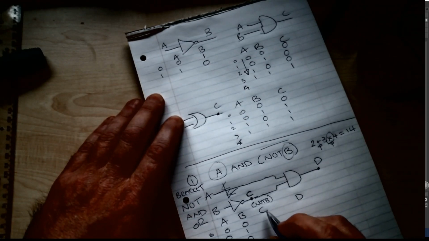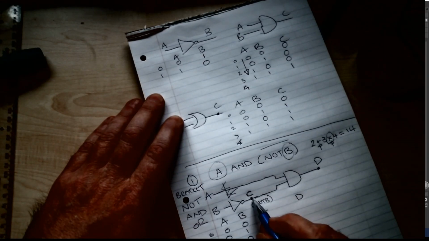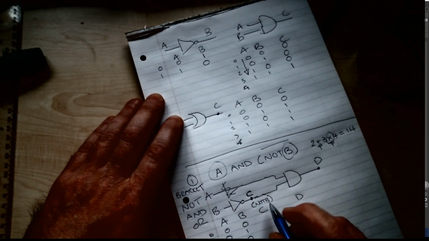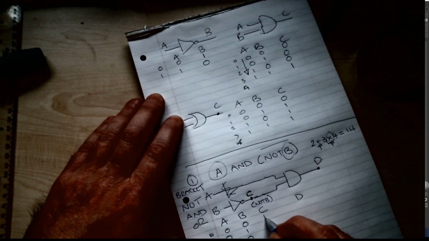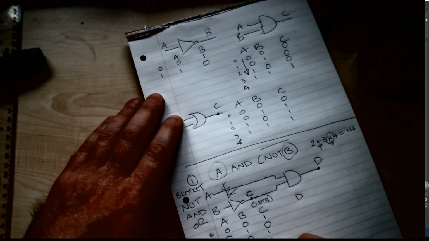Okay. So now 0 and 0. Well, let's do this intermediate first. Let's do C. So C is not B. So we look at B, not B. If B is 0, not B is the inverse, the opposite of B's value, which would be 1, and we just fill all those in now.